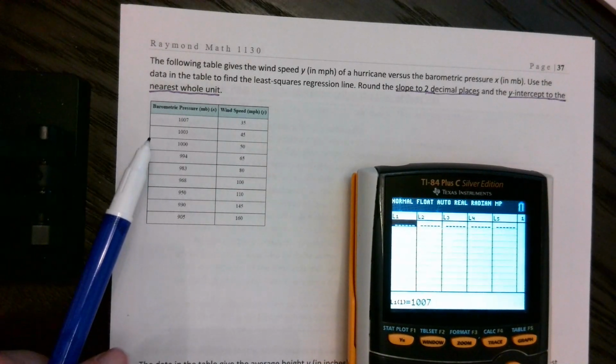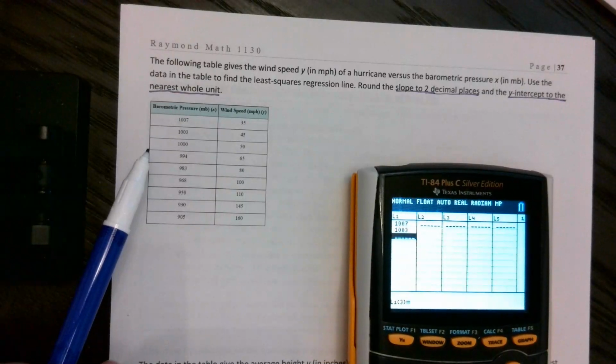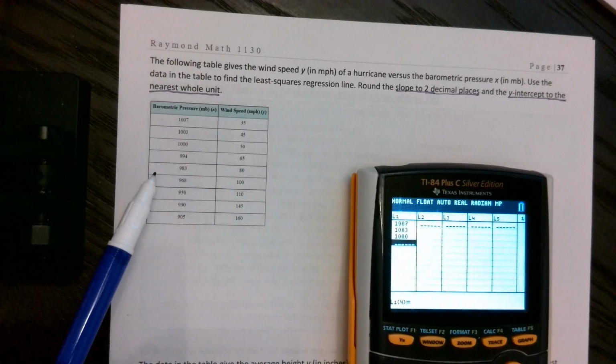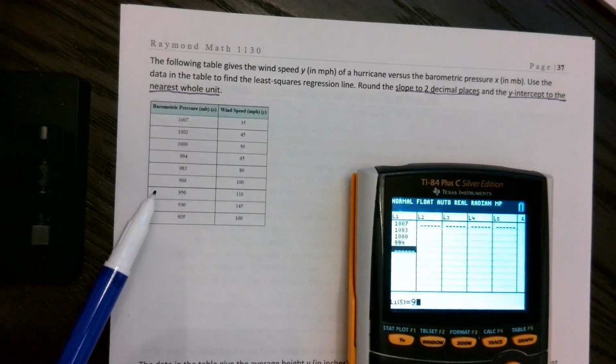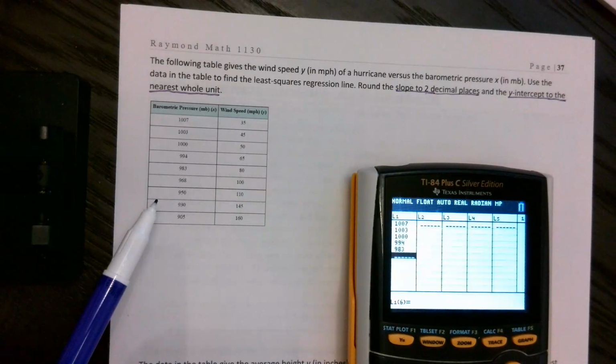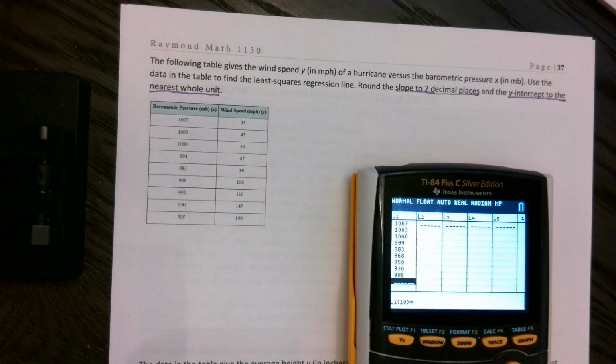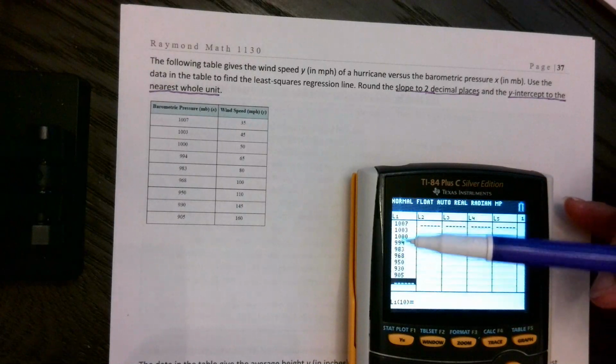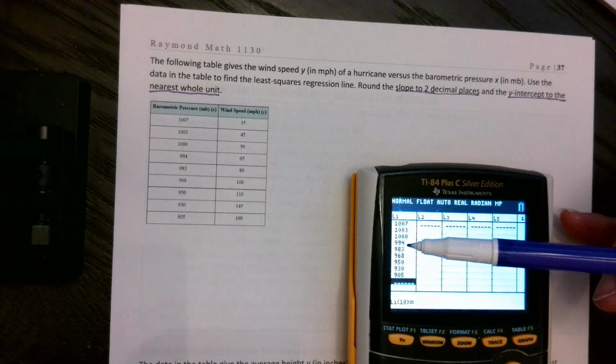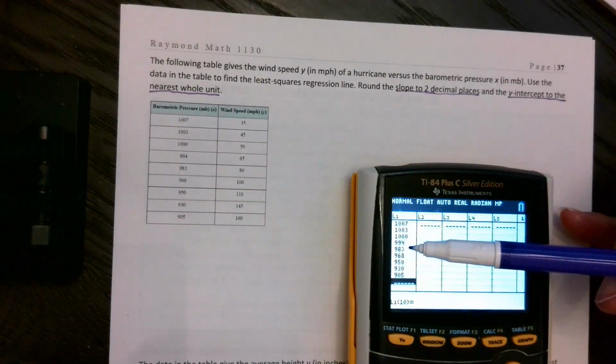1007, enter 1003, 1000, 994, 983, 968, 950, 930, and 905. Now, I will tell you this. If you are doing this in ALEKS and you get it wrong, the first thing you need to check is to make sure you plugged in the numbers right. Because sometimes, like on this problem here, you might have put 99 instead of 994.